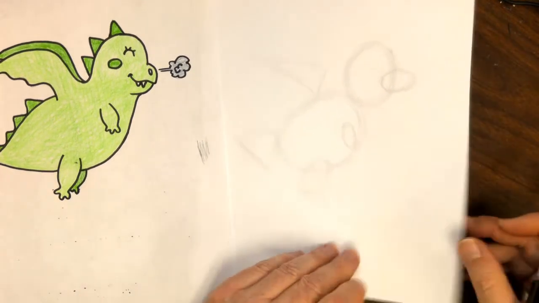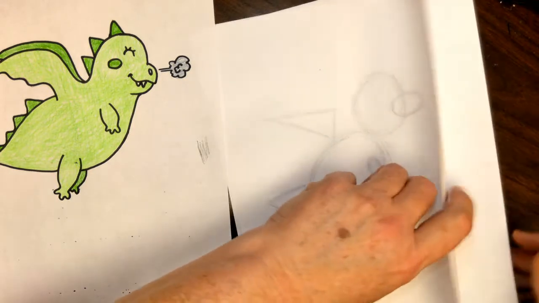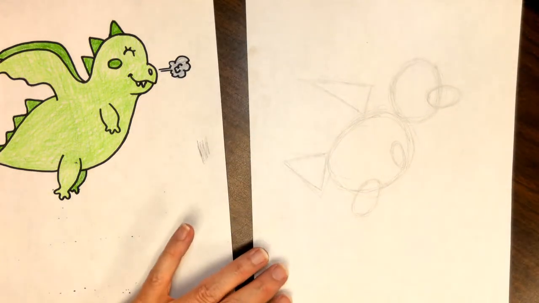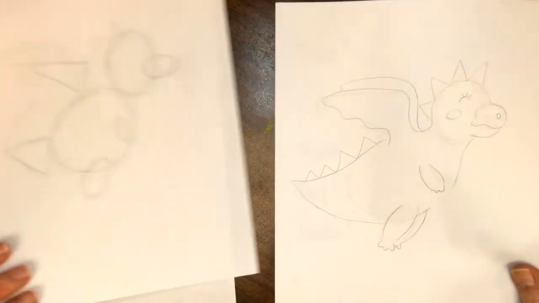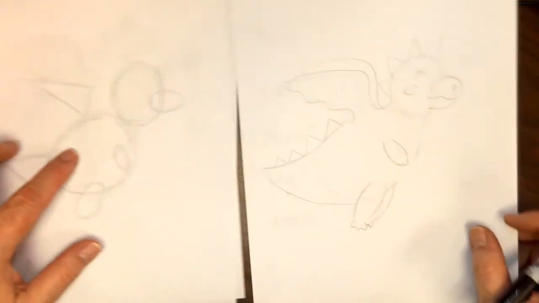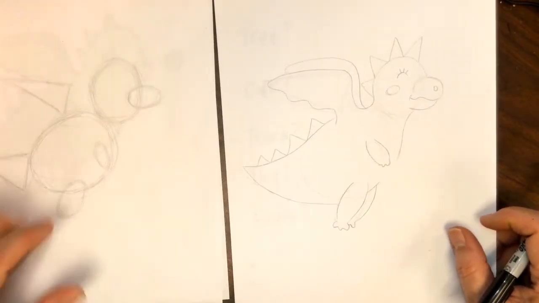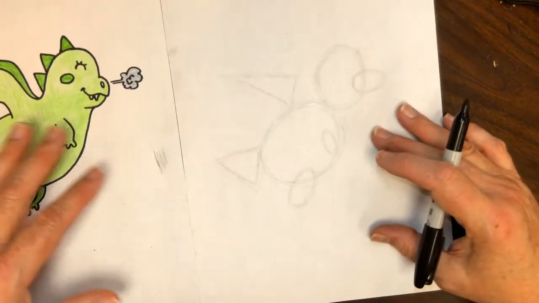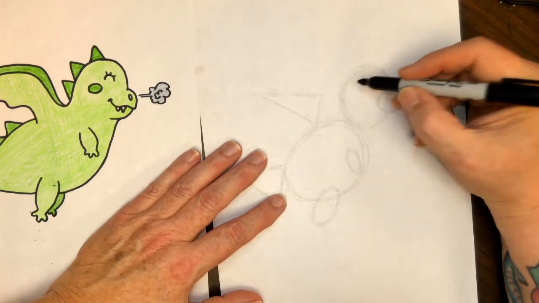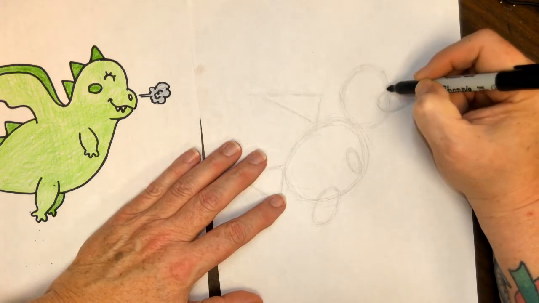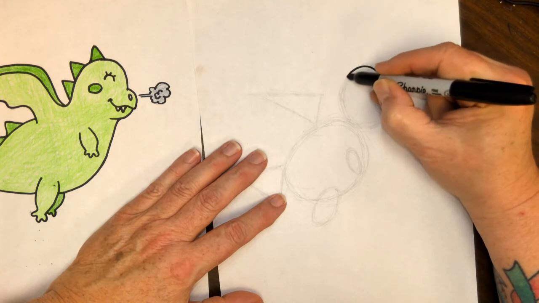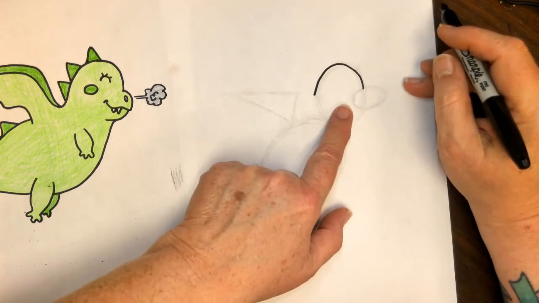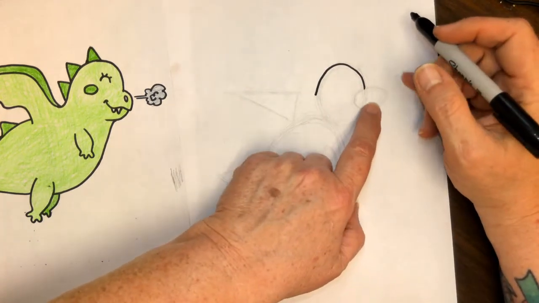So let me get my other paper out from under here because I drew on my dragon a little bit. I started out with my basic shapes, and then I'm going to go around my basic shapes until I end up with my drawing, okay? So my basic shapes, I've got the top of his little head goes like this. I'm going to follow my circle around, okay? But then his little nose sticks out.